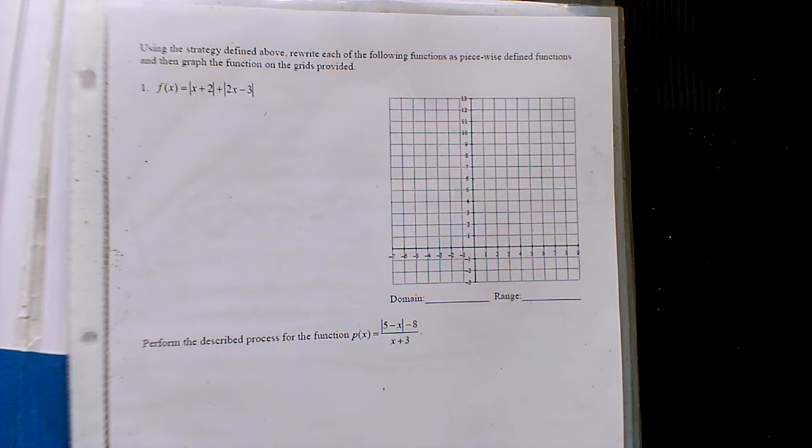All right, so yesterday we were looking at absolute value functions and how we can rewrite them as piecewise functions.